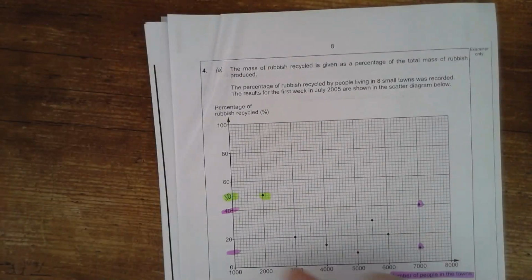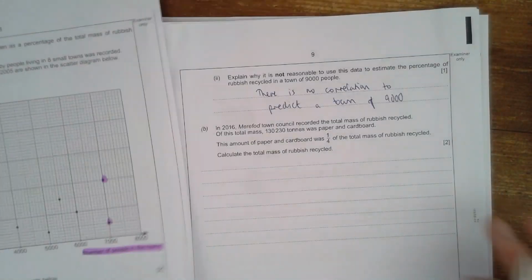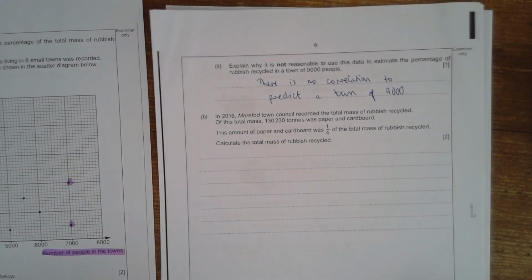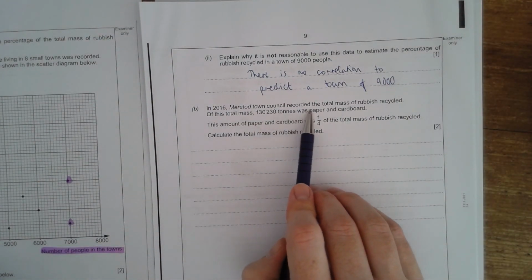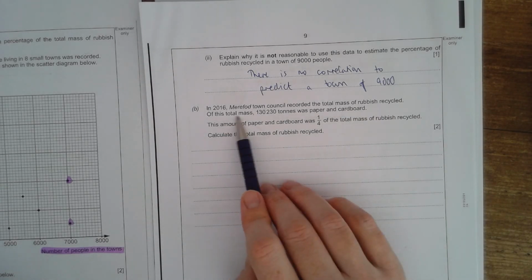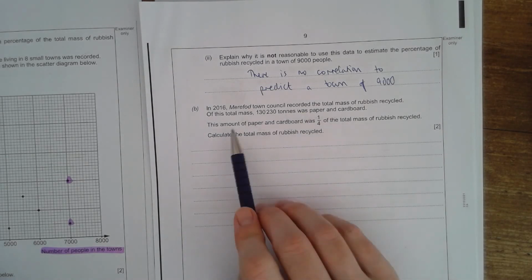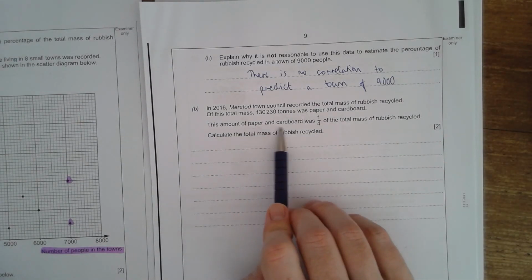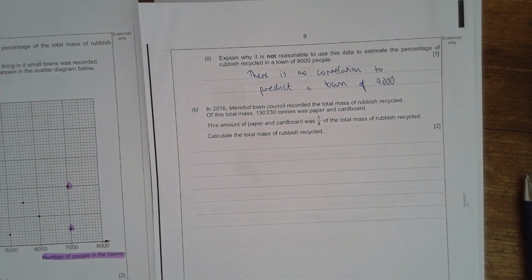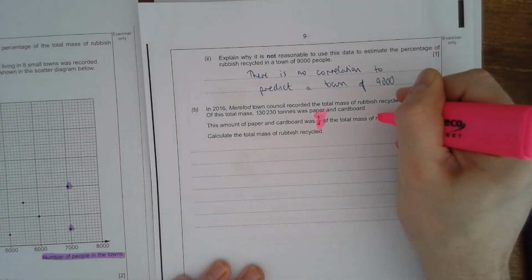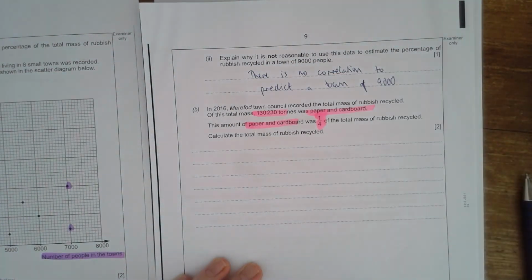If all the scatters had literally just been going up in a straight line or coming down in a straight line like that, it would have been a perfect way to do it. But because they're all scattered everywhere, we couldn't do that. We're then told here that in 2016, Merriford Town Council recorded a total mass of rubbish recycled. Of this mass, 130,230 tonnes was paper and cardboard. The total amount of paper and cardboard was 1/4 of the mass of the rubbish selected. Okay, so 1/4 is this much that we've just been told is paper and cardboard.